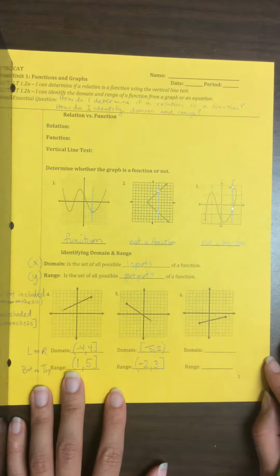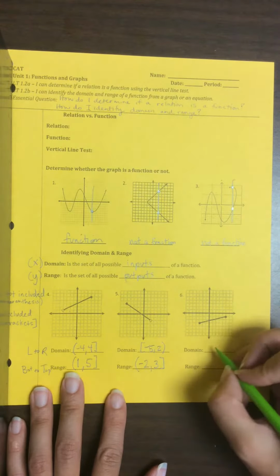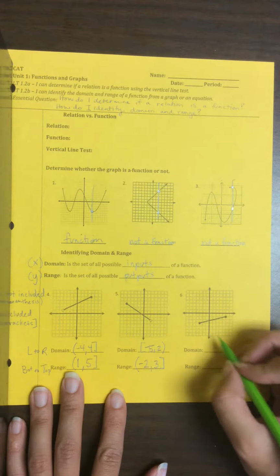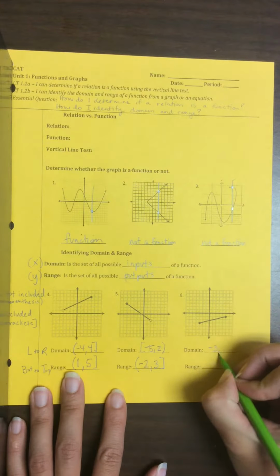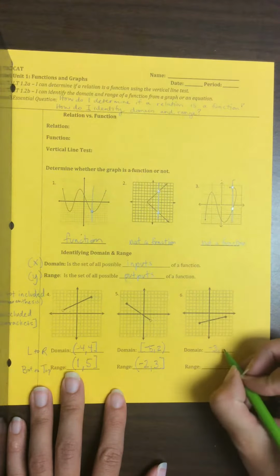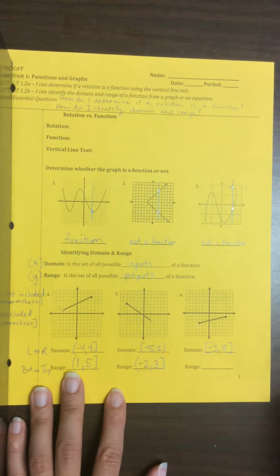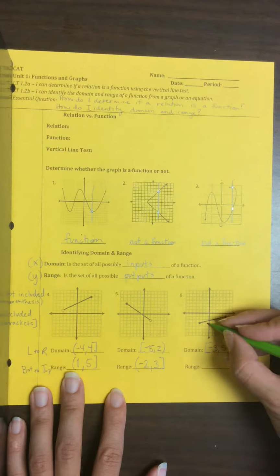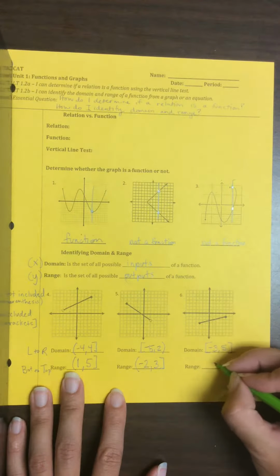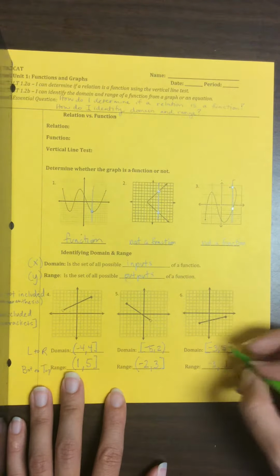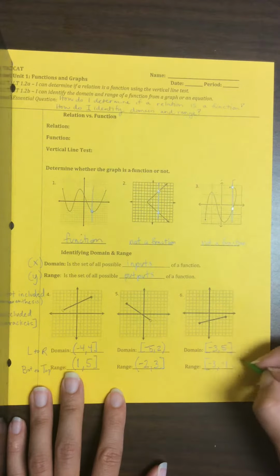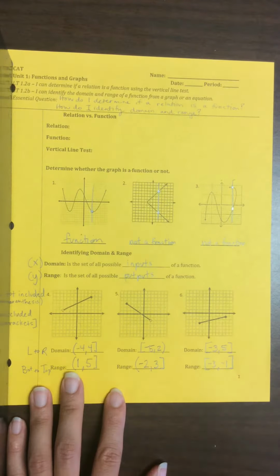All right, the last one here on the front of my note sheet, on the left, we're starting at -3, and to the right, we're going to +5. Both of those points are closed, so both have brackets. And the range, our lowest value is -3, and highest is -1. And we've got brackets on both of those as well, because those are still closed.